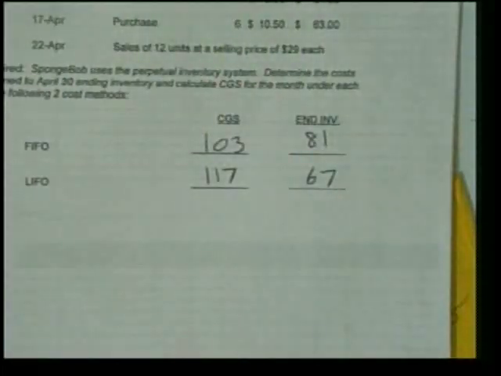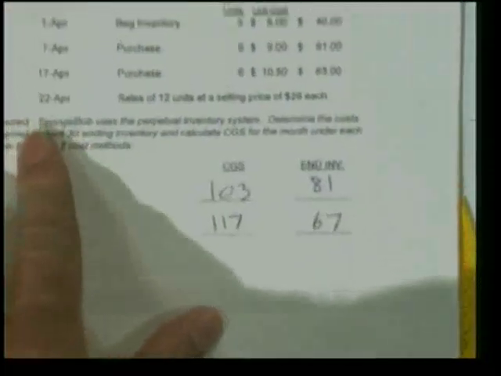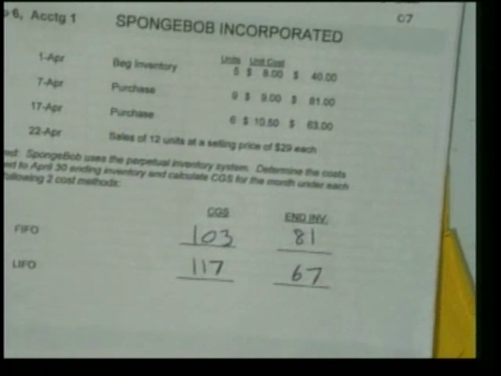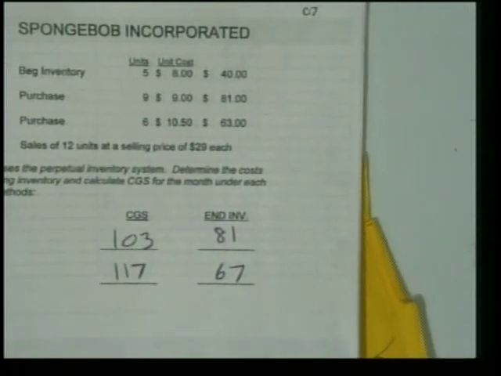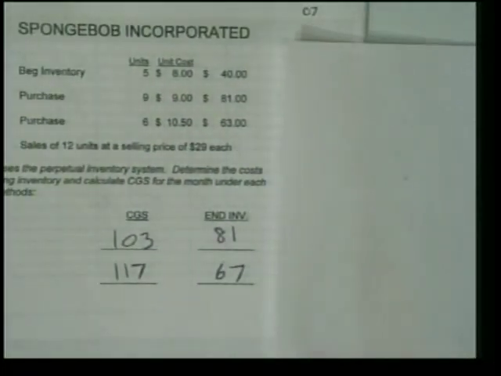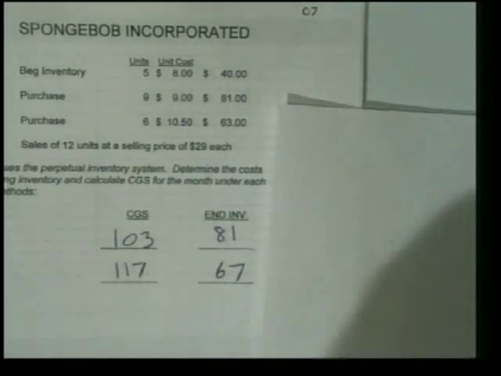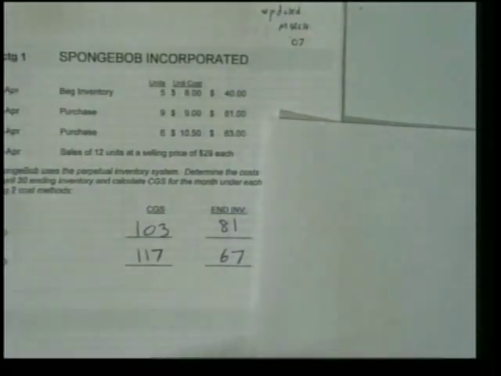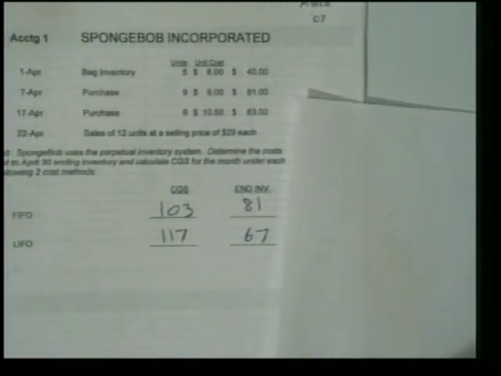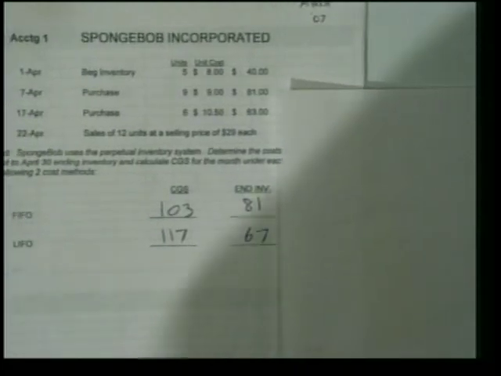All right, see that? Remember when we did this with SpongeBob? Remember how much fun we had? Okay, I want to show you something here. I don't know if anybody noticed this. The top line was for FIFO, the bottom line was for LIFO.